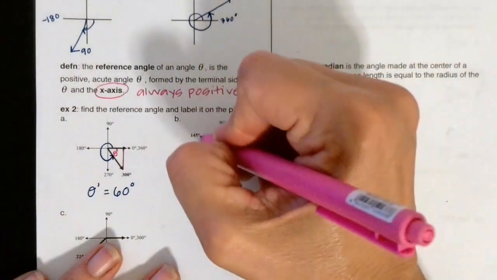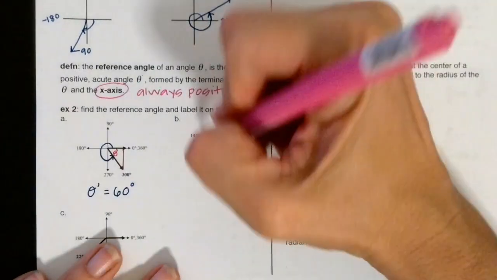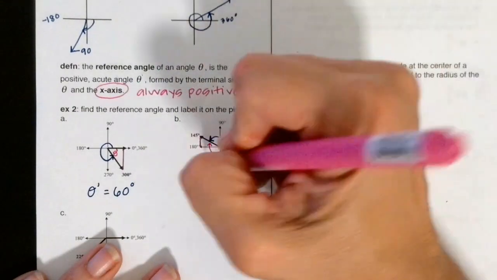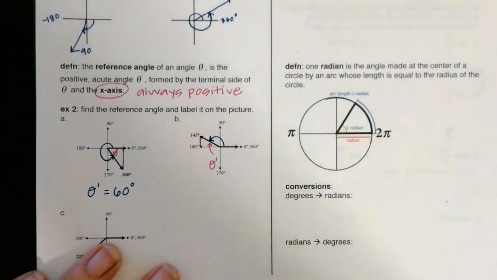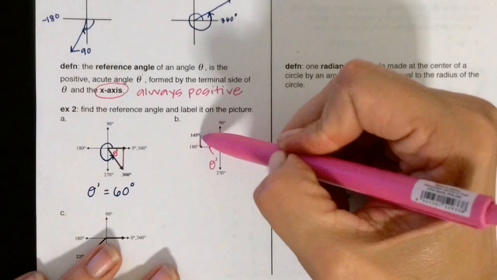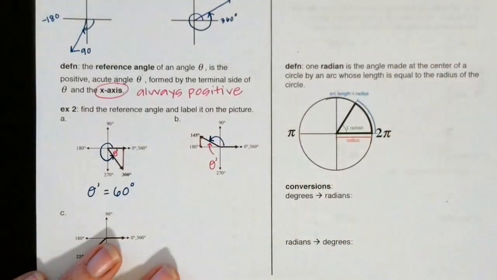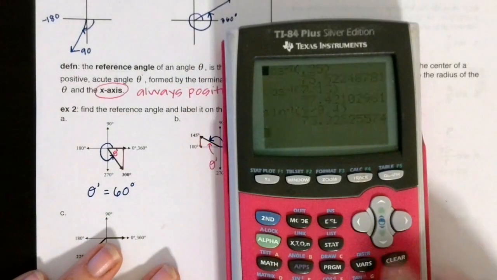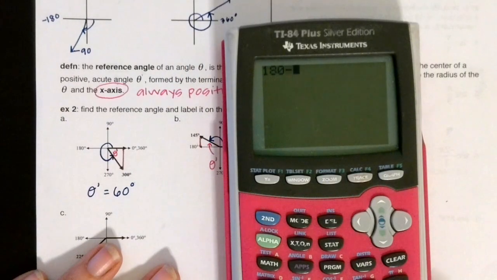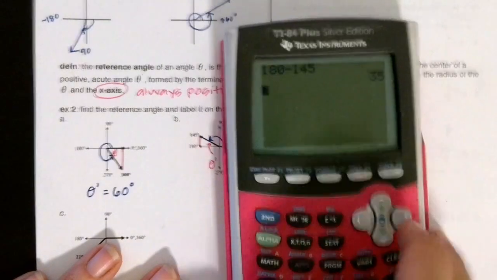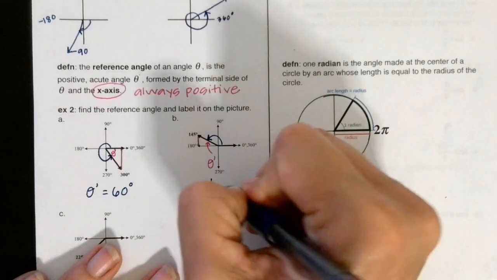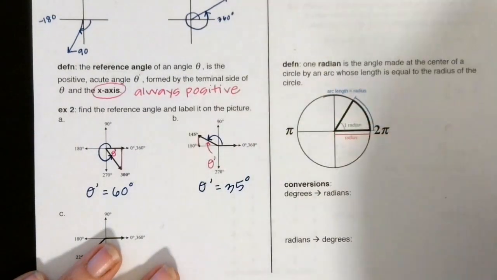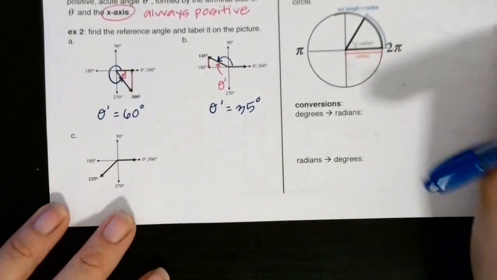I connect that piece to the x-axis, and the angle I'm always interested in is the one that comes from the origin and the x-axis. So this is at 145. How much more is it going to take me to get to 180? If you're not sure, just use your calculator. 180 minus 145 is 35 degrees. Not a special triangle ratio, but it's not asking for those, so 35 degrees is fine.